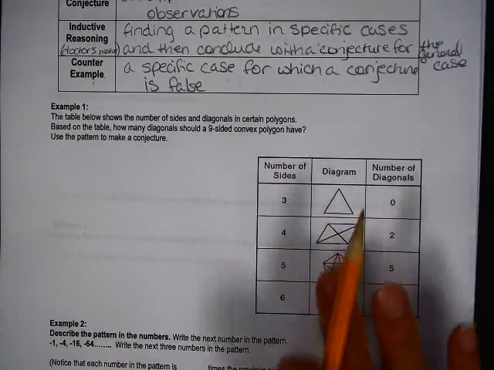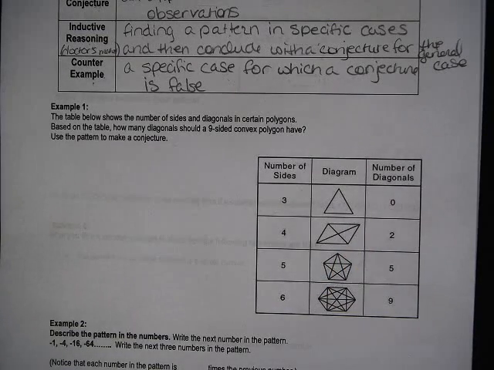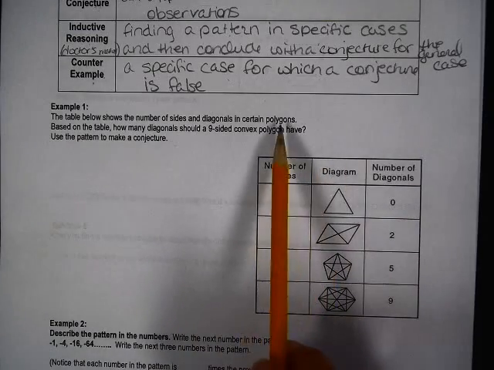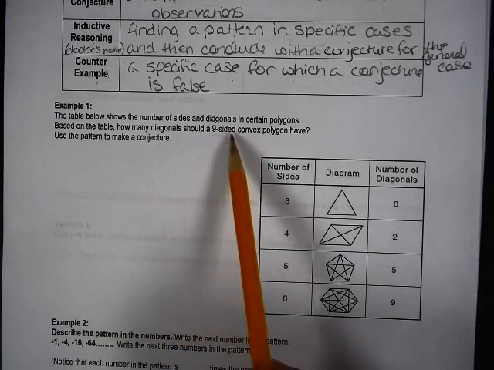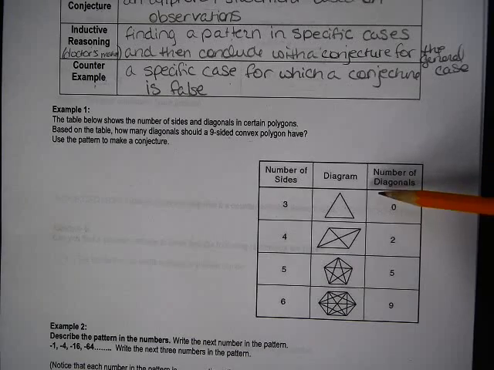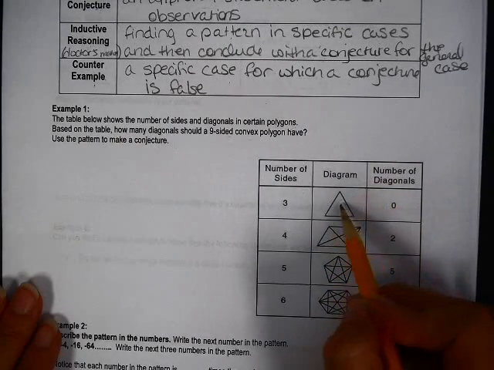Okay, so down here, example 1, it says the table shows the number of sides and diagonals in certain polygons. Remember, a polygon is a many-sided figure. Based on the table, how many diagonals should a 9-sided convex polygon have? We're going to use the pattern to make a conjecture. So looking here, we have a triangle. A triangle has 3 sides and no diagonals. No diagonals because all the angles are connected, so we can't draw a diagonal from one angle to another.